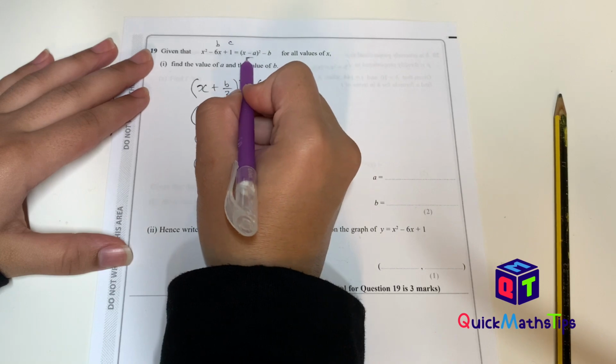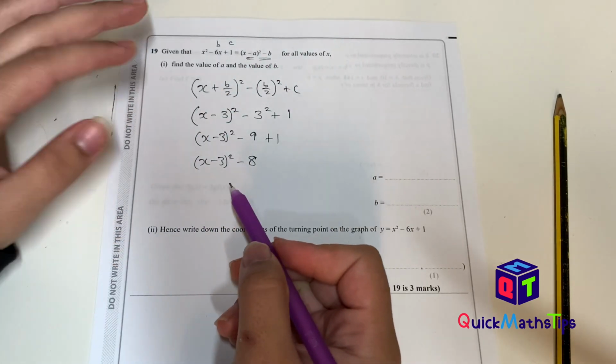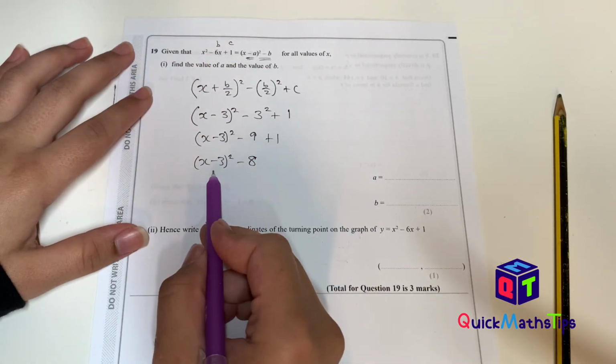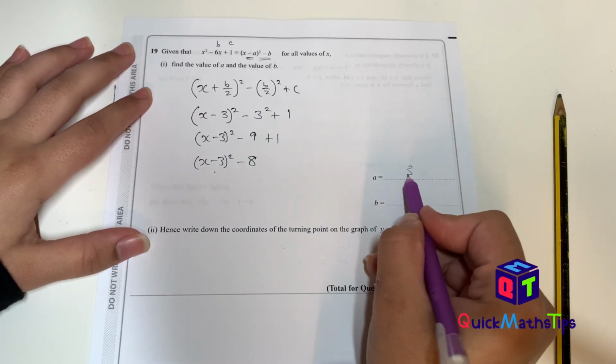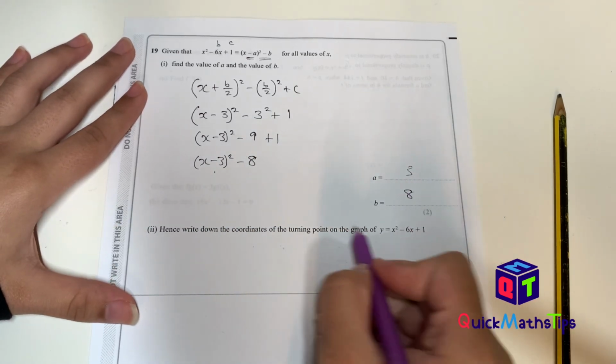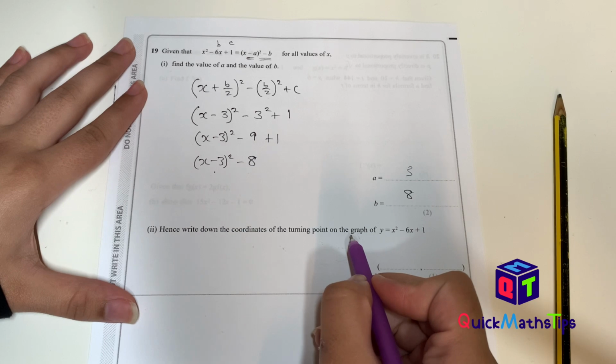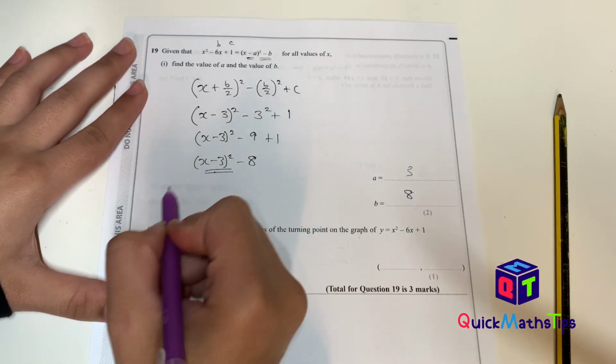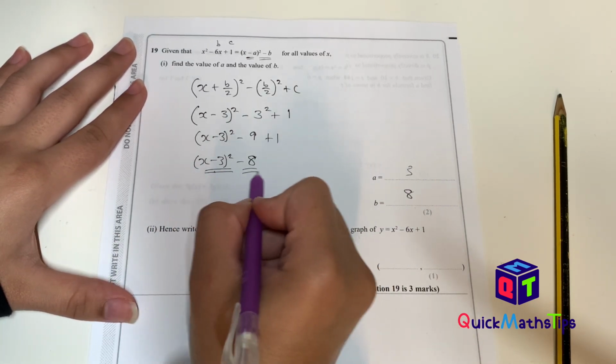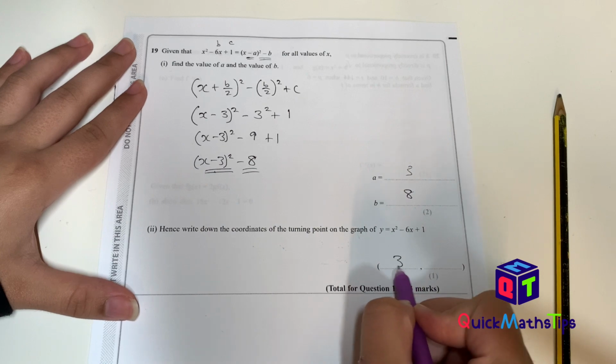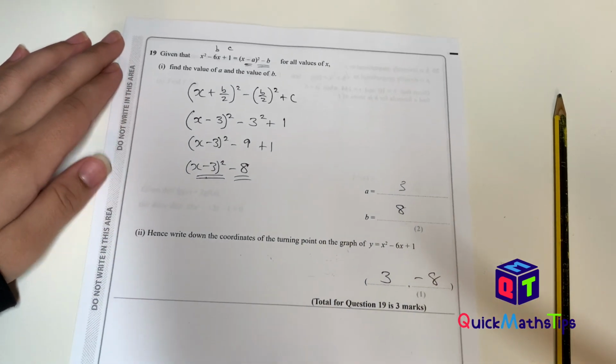(x minus 3) squared minus 8. Now, here, it already has minus a and minus b in the brackets. You just want the value of a and b. So this is a, this is b. a is going to be 3, b is going to be 8. It says write down the coordinates of the turning point. So the turning point is going to be the opposite of what's inside here and the same as what's outside here. So it's going to be (3, negative 8). Okay?